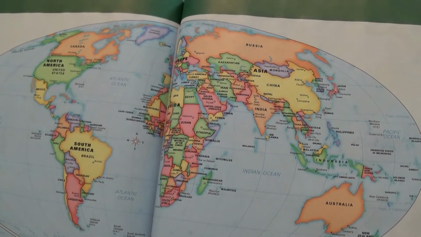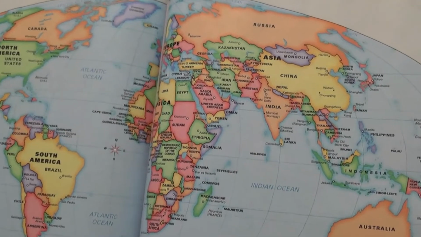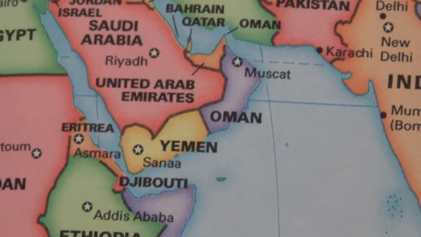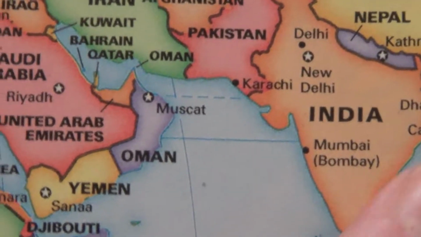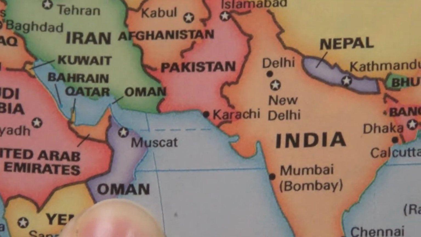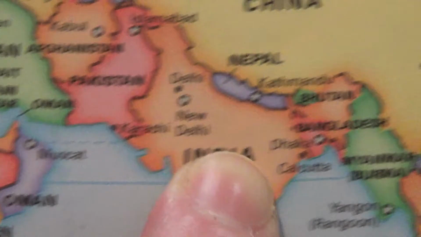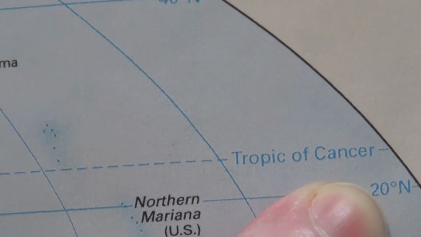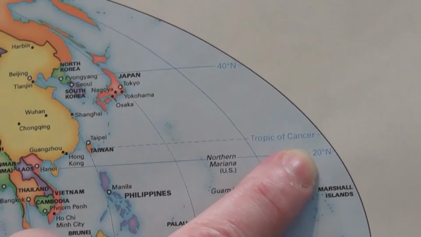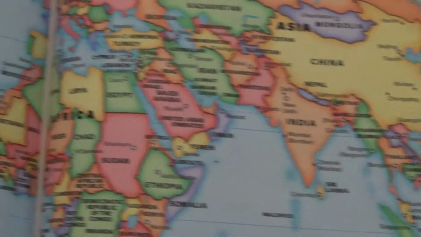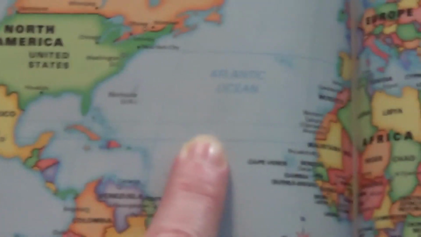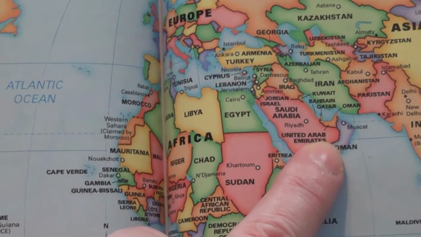Pause and find it. Hopefully you did pause and find it. Here's Oman. Okay, so if I put my finger on Oman and I go over here, I see that it is 20 north. Again, it doesn't matter if I go on this side or if I come over here and do this side. Either way, you're going to get 20 north because it's same line, same name.